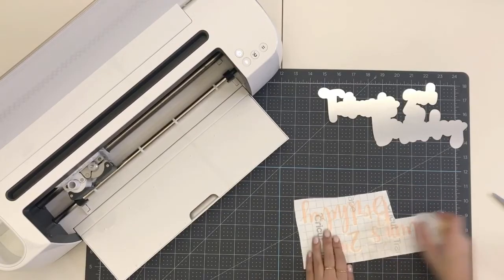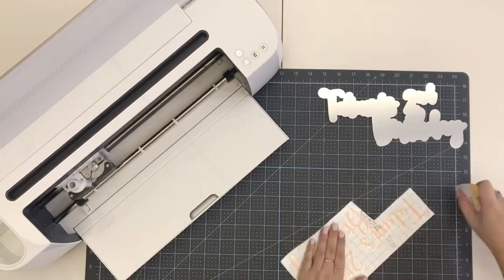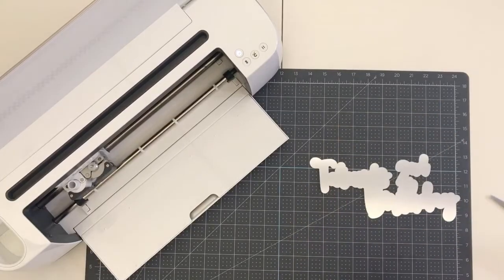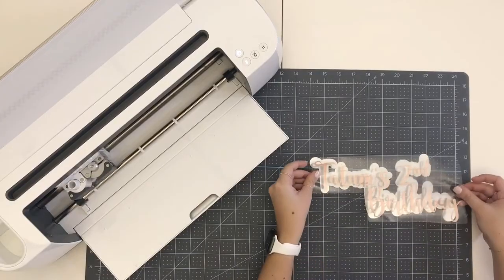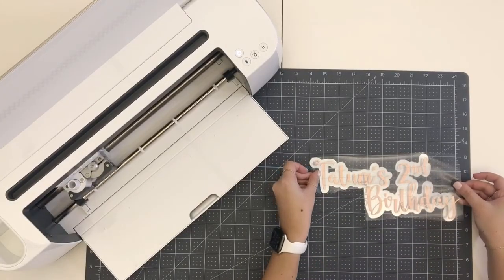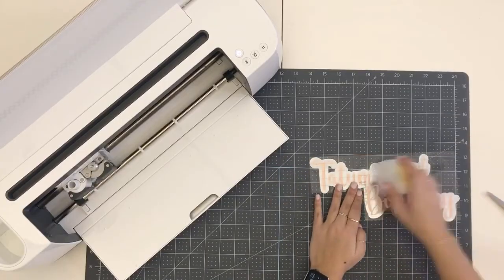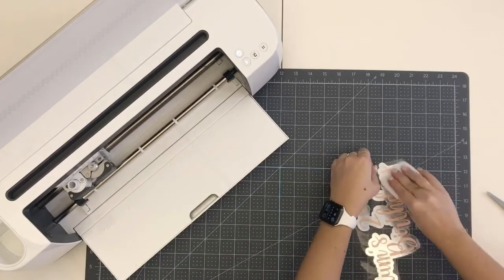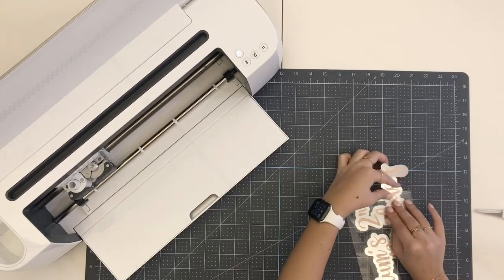And we are almost done with this cake topper. I'll make sure to burnish it on the front side and the back side to make sure that the vinyl sticks to the transfer tape, and then it's ready to apply to the foil poster board. Okay, and then we will remove our transfer tape and you'll see the finished product.